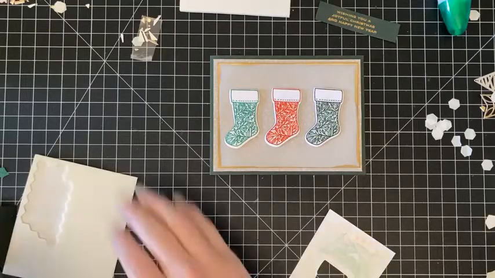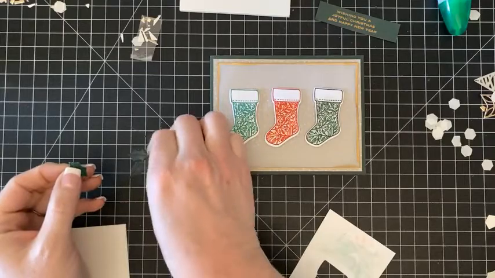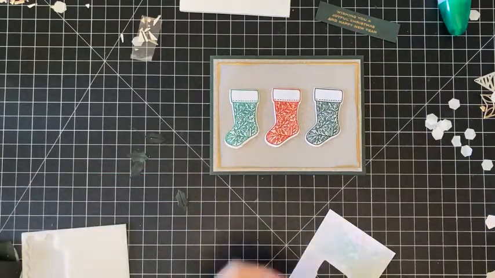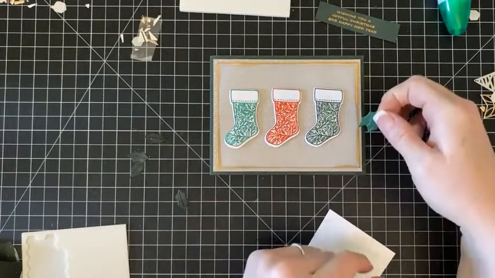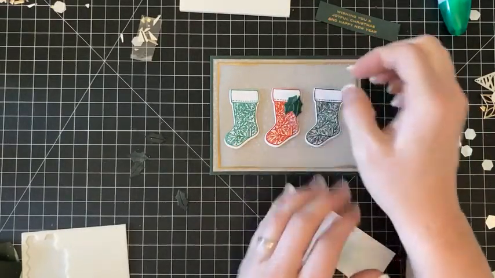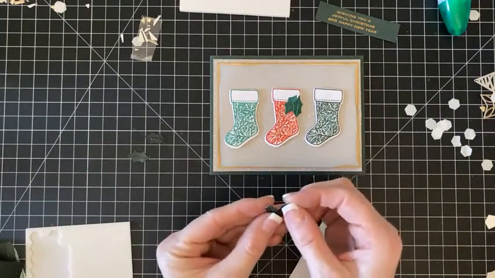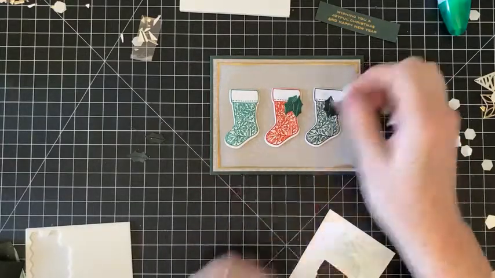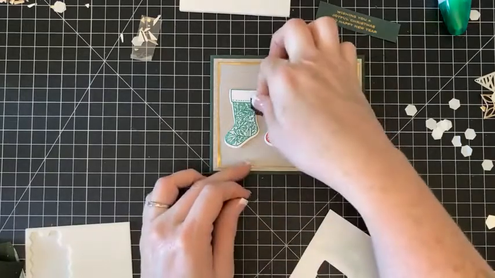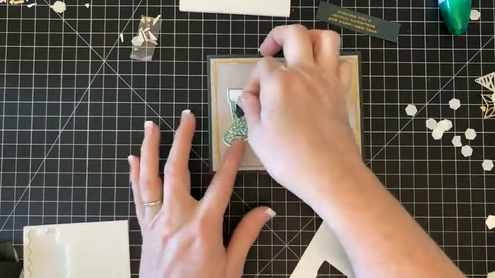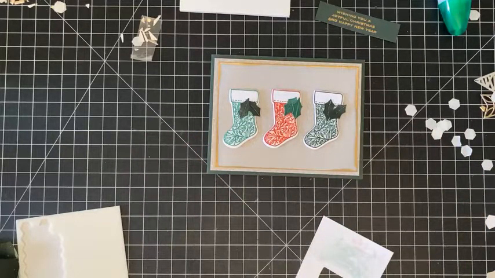Oh, I'm sorry, guys. Now we're gonna bring in these little leaves, and the Just Jade is gonna go on the red one, and then the Evergreen, thank you so much, is gonna go on the Evergreen and the Just Jade. So these, I think, are going to be best attached by using glue dots because they're so, so tiny.